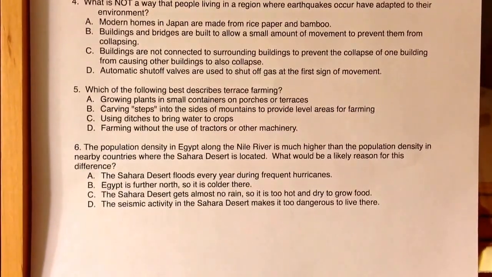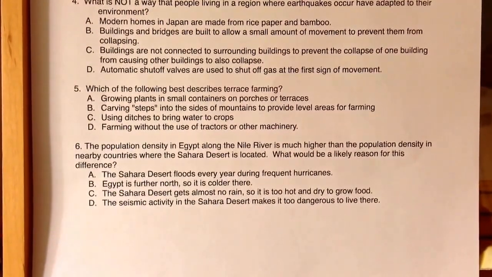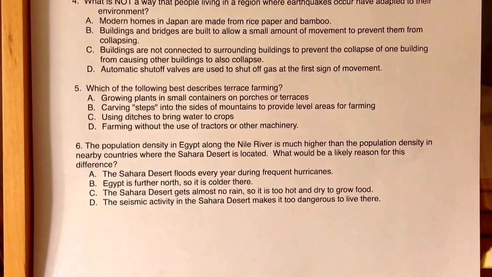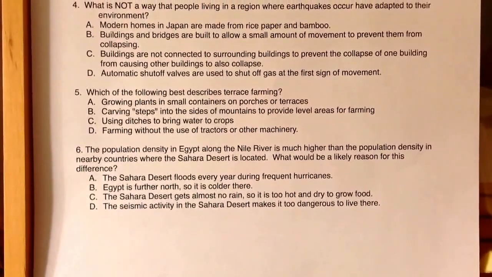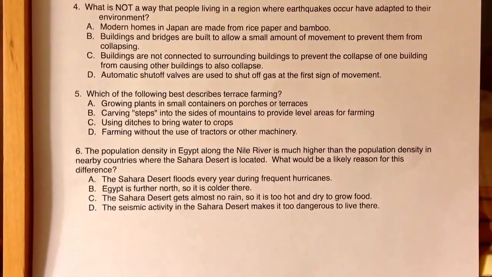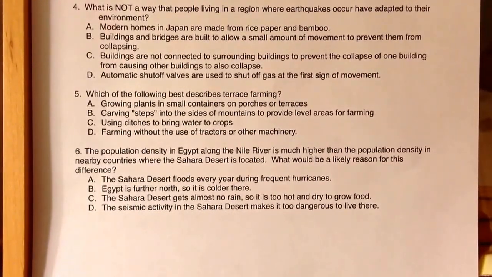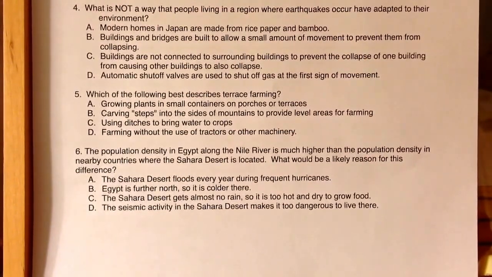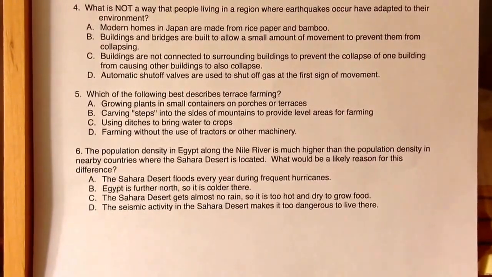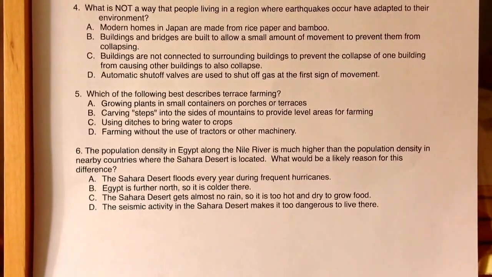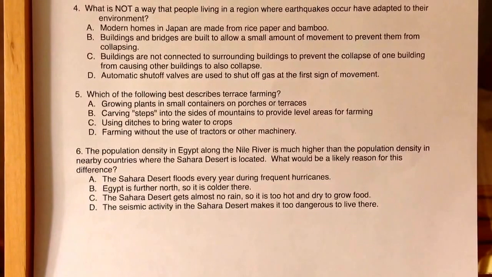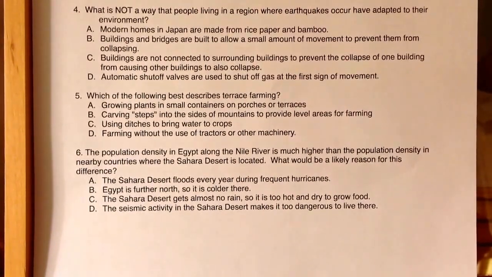Number 5, which of the following best describes terrace farming? A, growing plants in small containers on porches or terraces. B, carving steps into the sides of mountains to provide level areas for farming. C, using ditches to bring water to crops. D, farming without the use of tractors or other machinery.